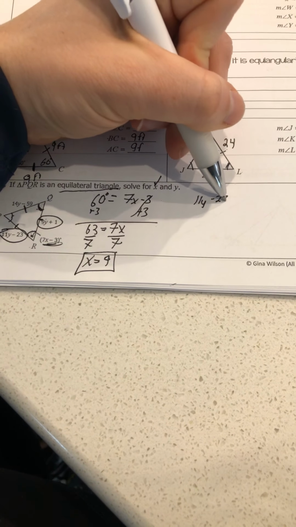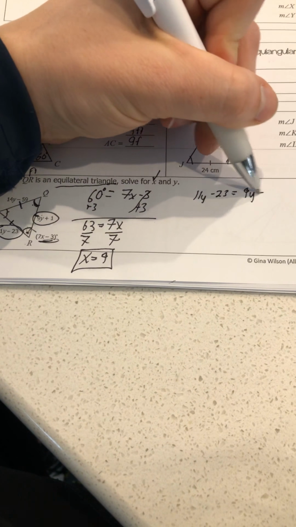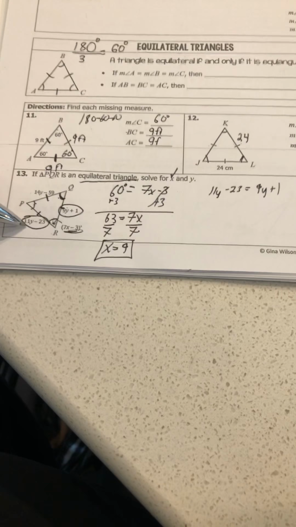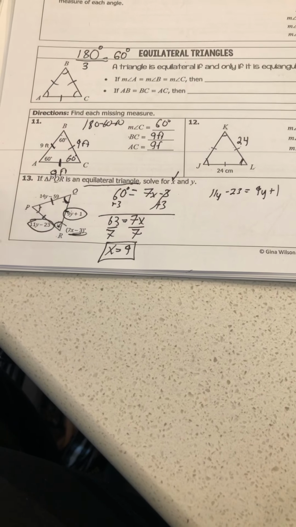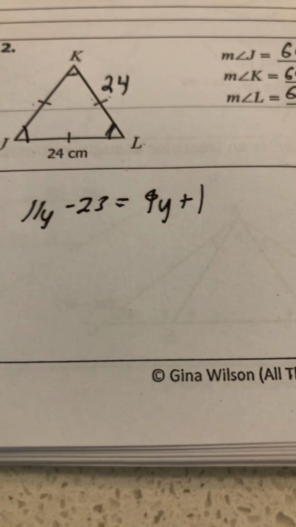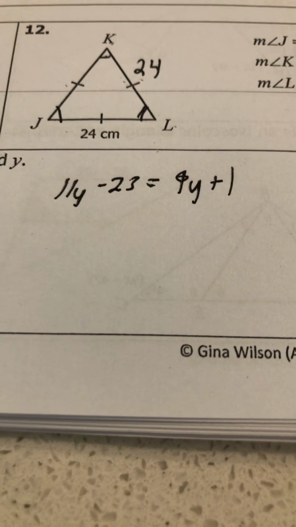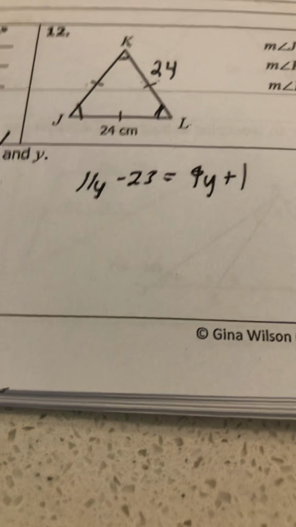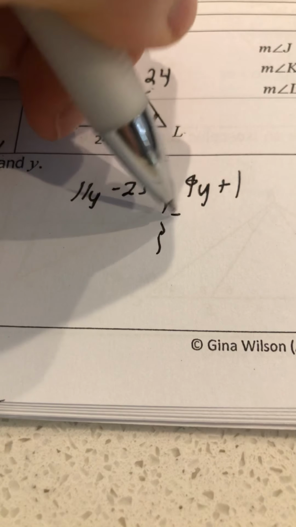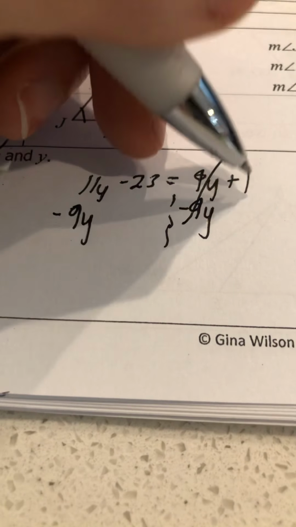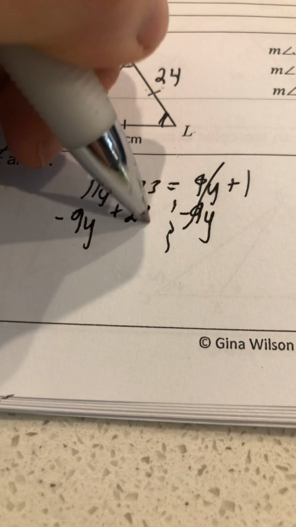11y minus 23 equals 9y plus 1. You guys could do 14y minus 89 equals this one. You could do this one equals that one, or any of them, as long as you have 2 sides equal to each other. So I'm going to solve my equation right here. If I chose one of the other options, I would still get the same exact answer. So I want to move the smaller y. And because I moved that, the 1's got to stay, so we'll add 23 over.